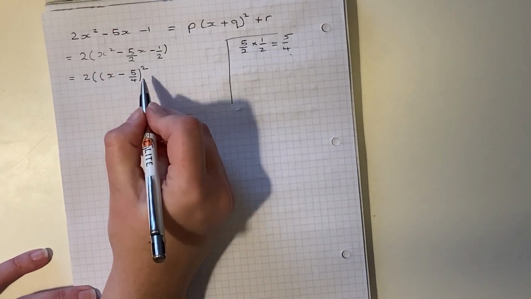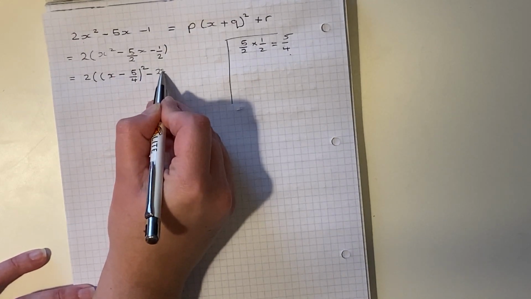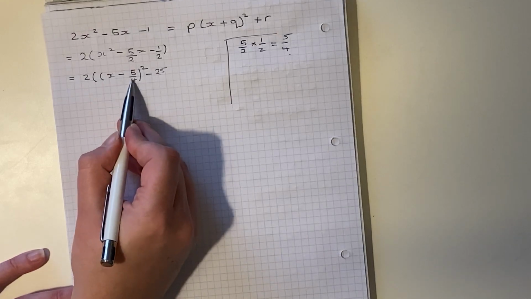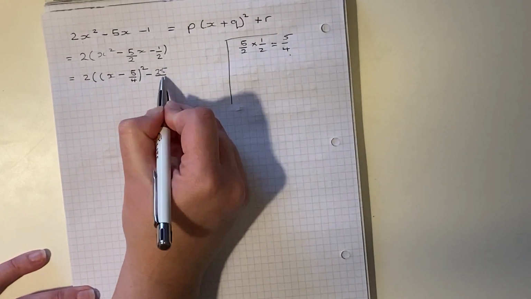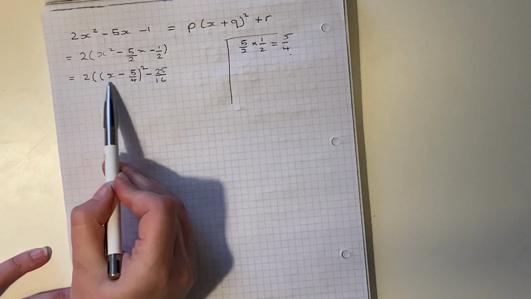Again, feels pretty scary, but actually we can just square the top number, which we can do, 25, and square the bottom number, which we can also do, and 16. Okay, so we get negative 25 over 16. So that's dealt with the first bit.